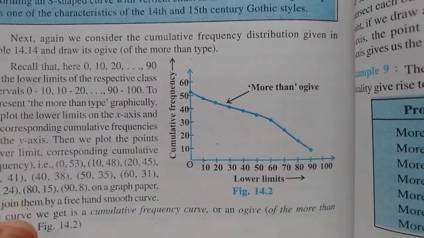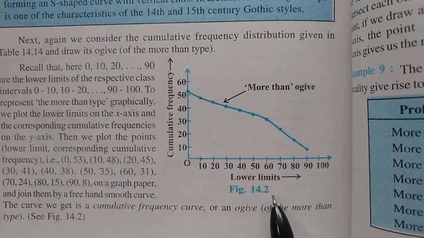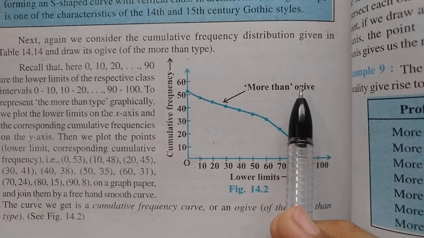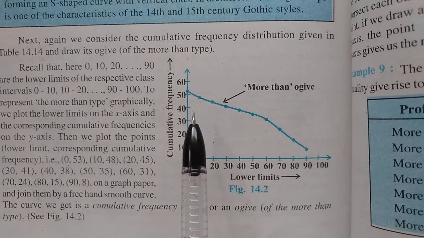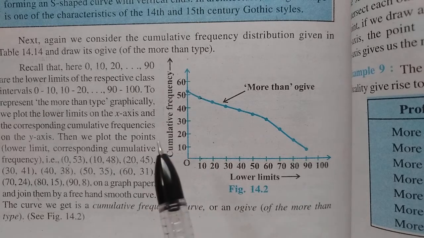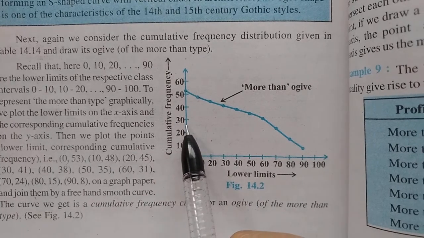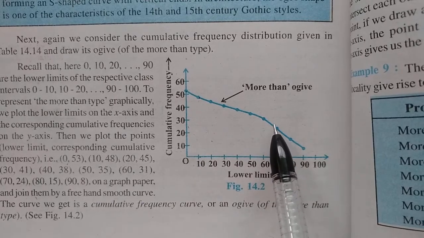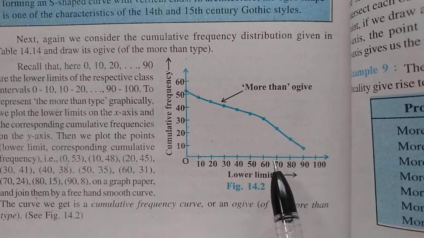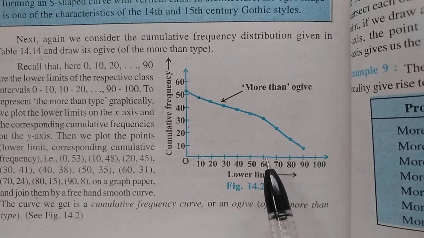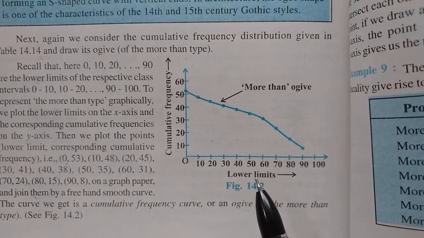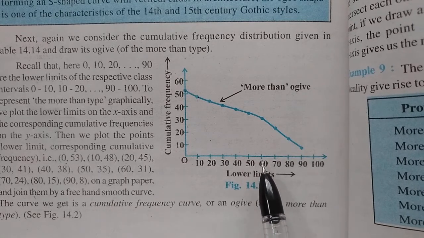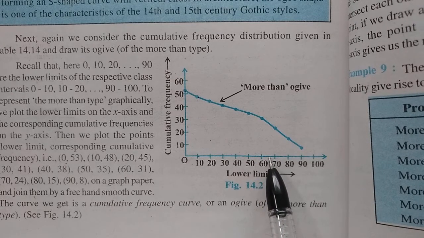Come to this page, figure 16.2. Now, children, this is the more than ogive. Here also, children, same thing. 53 divided by 2, you will get 26.5. 26.5 is somewhere here. Draw a line this way. It will intersect here. Draw a line here. Here you will get 64.7. What is this? 66.4, children. So here also you will get the answer.